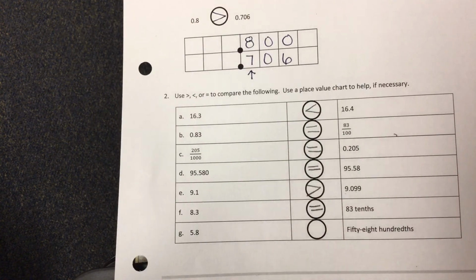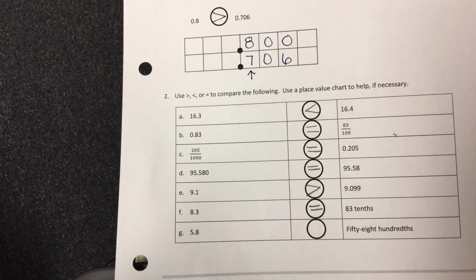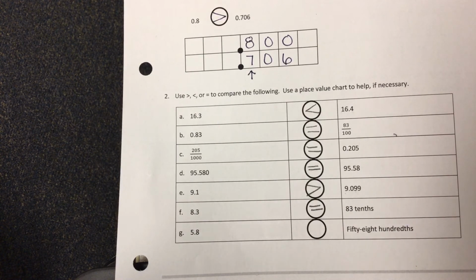Okay. So now I've got 5 and 8 tenths. So I'm going to write that. Okay. But if I look at this next one, it says I have 58 hundredths. So that 8 is going to be ending in my hundredths column, so the 5 has to go before that.